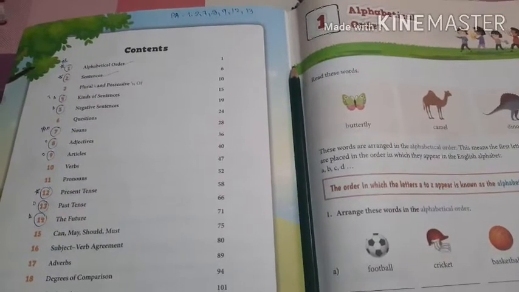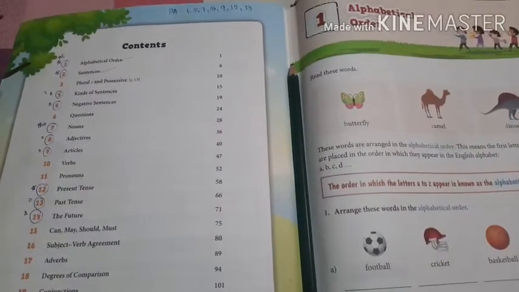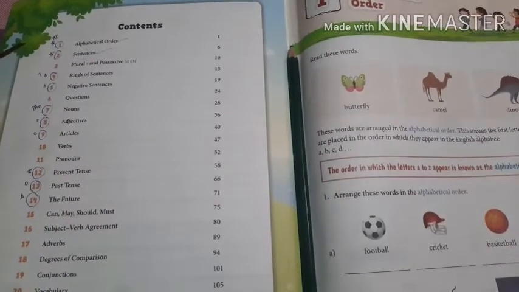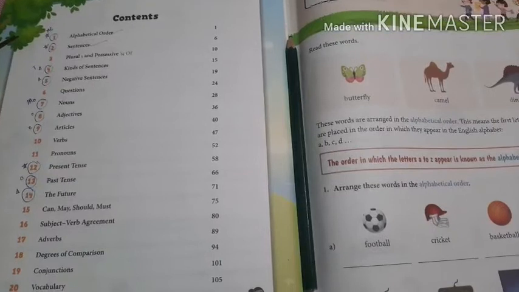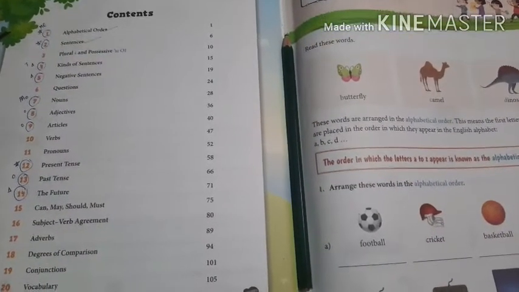Yes, we learned that अगर first सारे alphabet same है, we will move to the second alphabet. So C-A-T, cat. The second alphabet is A. C-O-W, cow. The second alphabet is O. C-A-L-F, calf. The second alphabet is A. And C-U-B, cub. The second alphabet is U.